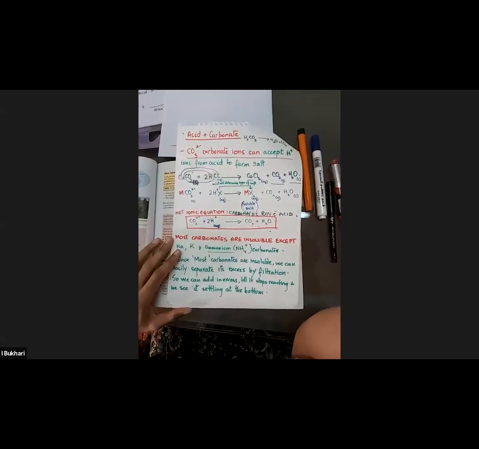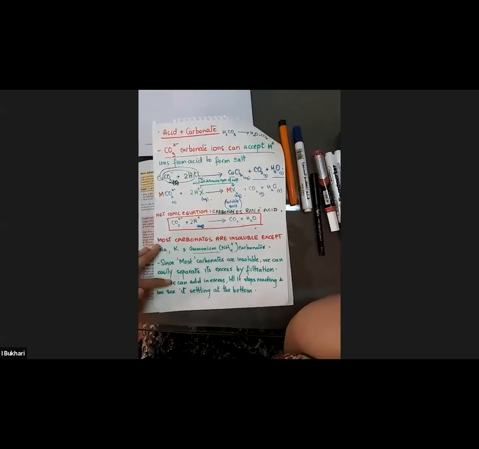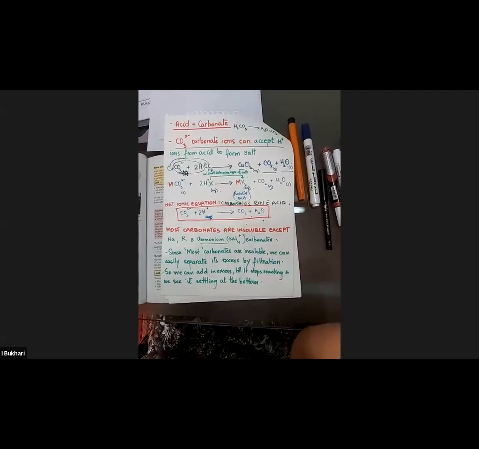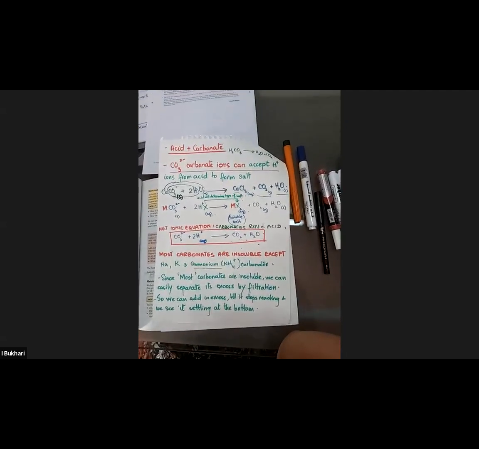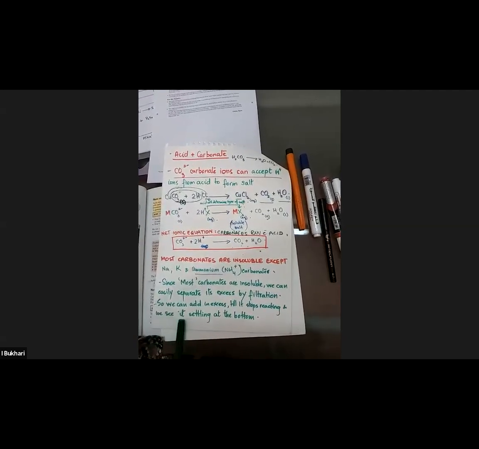Because you'll keep adding and you'll keep subtracting, and then you won't get the pure thing, right? So you will have to repeat the experiment, right? But that's a good question. Okay, so you understood, right? Okay, so that was that.